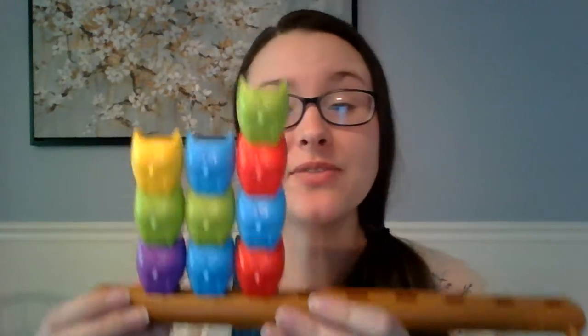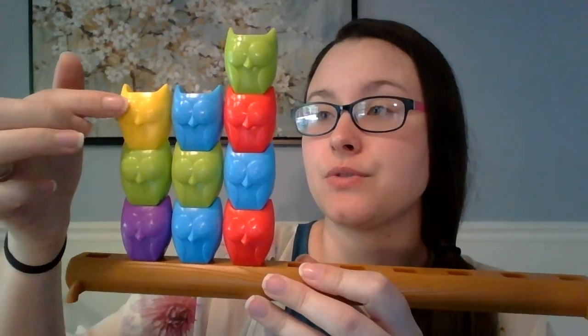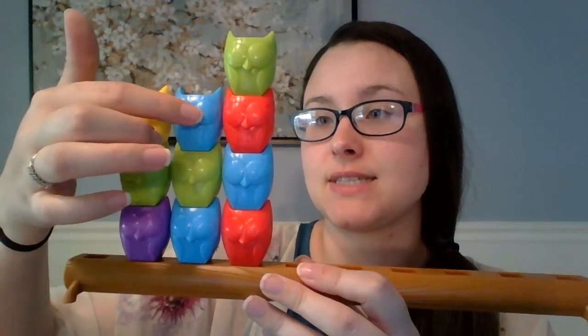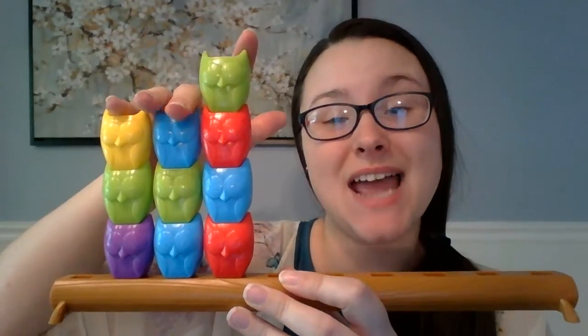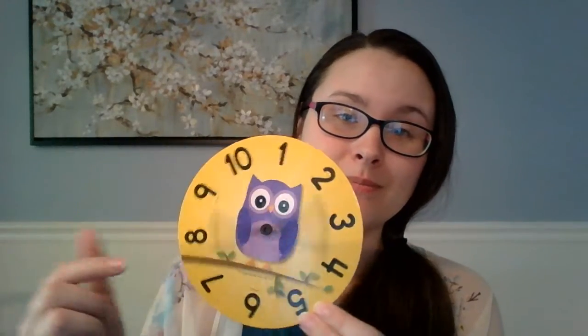All right, help me count these. 1, 2, 3, 4, 5, 6, 7, 8, 9, 10. So I have 10 owls on this side. I'm going to spin it one more time. What number did I get that time? 3. So I'm going to grab 3 owls and put them on the other side.